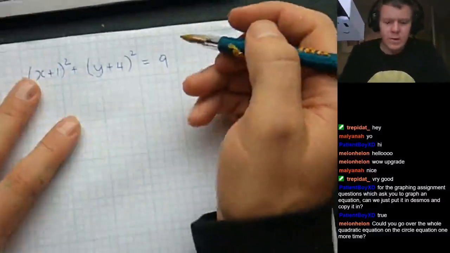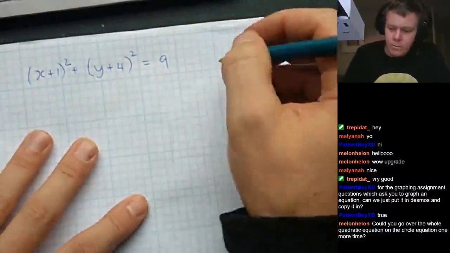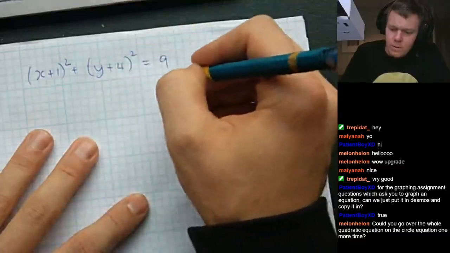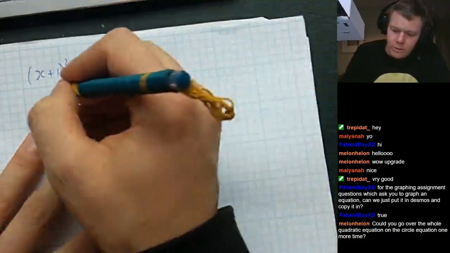All right, so this is our formula, and we want to know the coordinates.